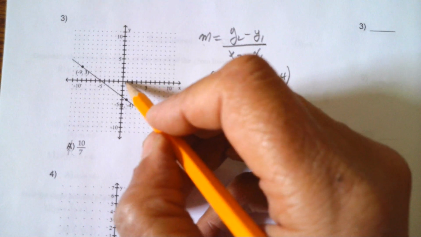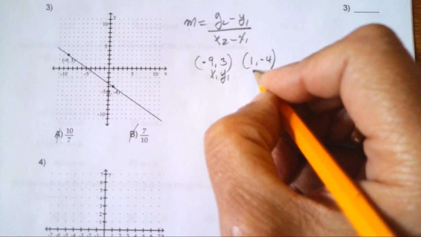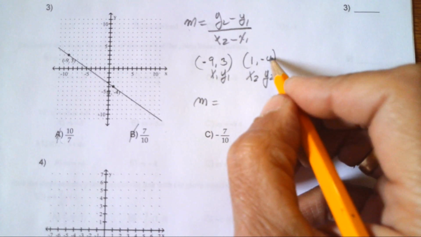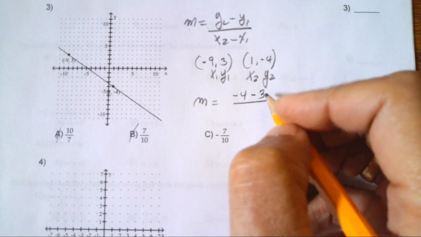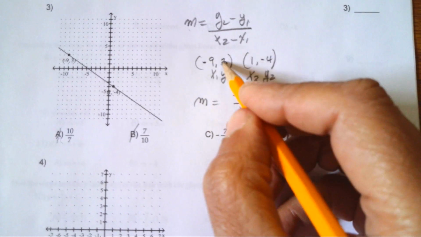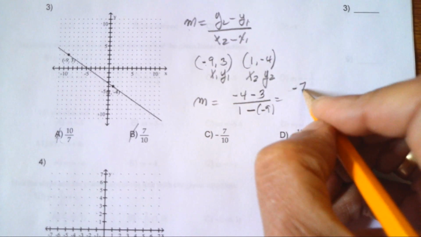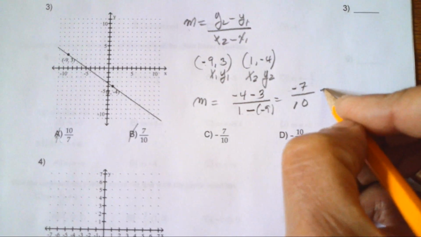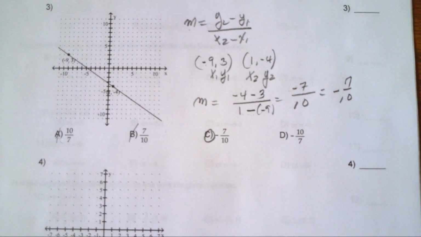It's a little tough to see the 1 here, but over 1 and down 4, so I know that point is right. I'm going to refer to this guy as my x1, and this is my y1, my x2, and my y2. Subtracting the y values, y sub 2, negative 4, minus y sub 1, which is 3, over x sub 2, which is 1, minus x sub 1, which is a minus 9. So minus 4 minus 3 over 1 minus a minus 9. Minus 4 combined with a minus 3 is a minus 7. 1 minus a minus is plus. 1 plus 9 is going to be 10. Negative 7 over 10 is negative 7/10. Letter C. Number 3, letter C.